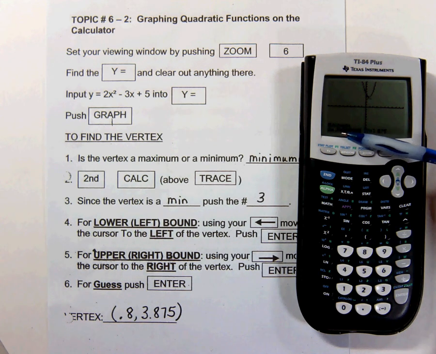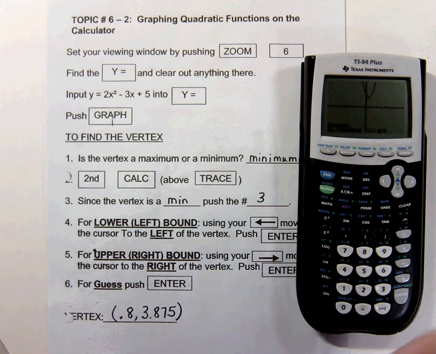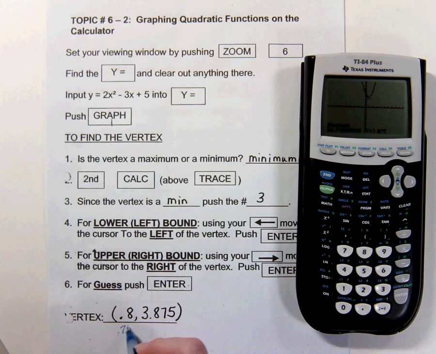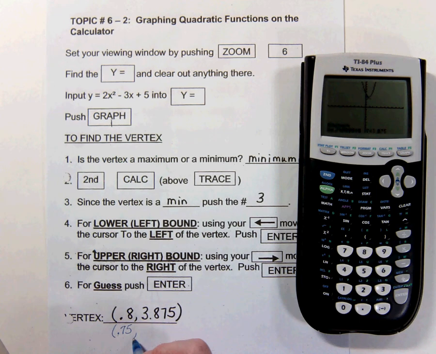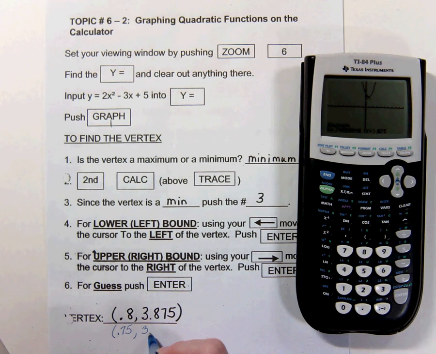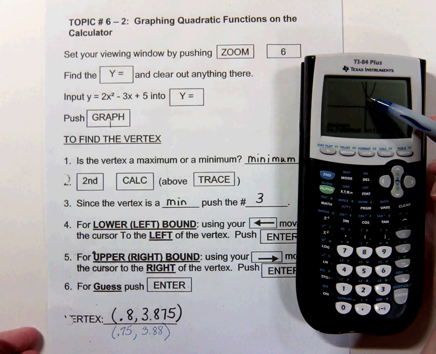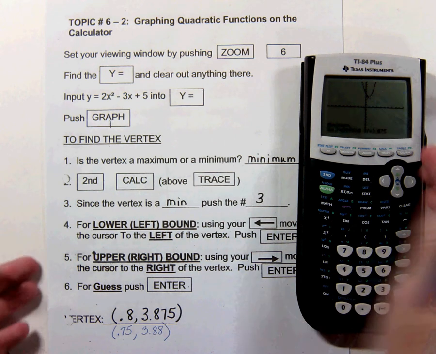It said 0.8 just because they rounded it up. If this is a 5, then that would round up to 0.8, but you could have left it at 0.75 also. That's your x value, and your y value was 3.8, and we'll round that one up to 4. So that's how you would find a minimum, or if you were just looking for the vertex.